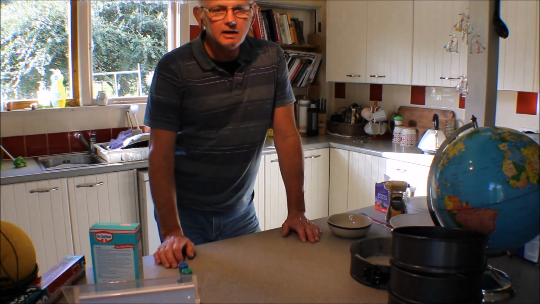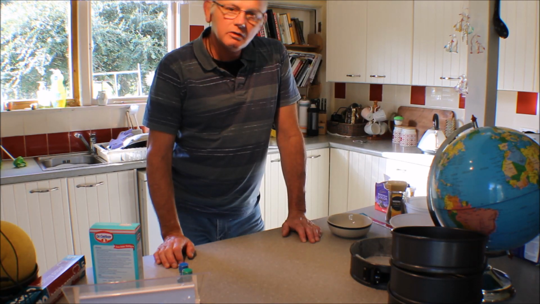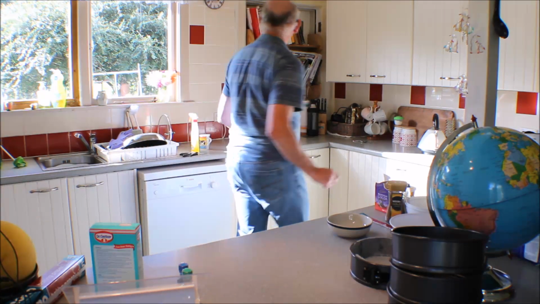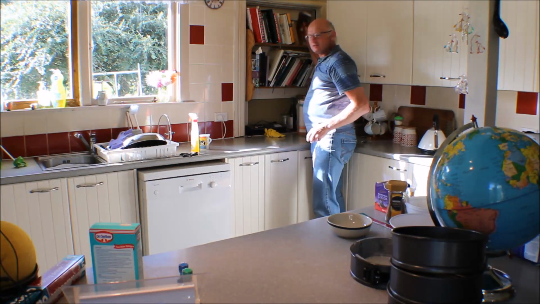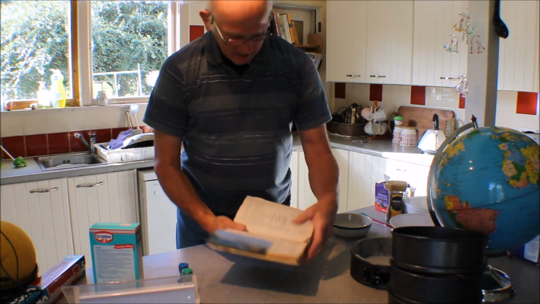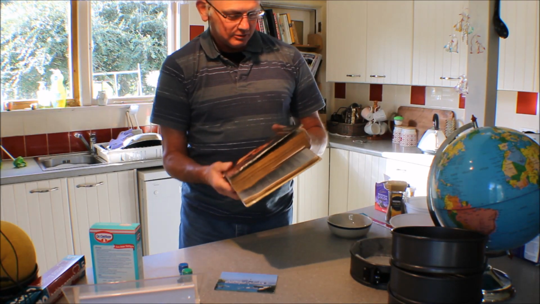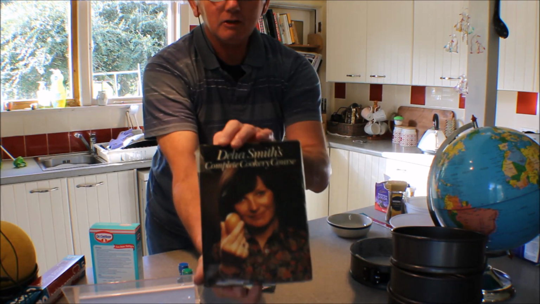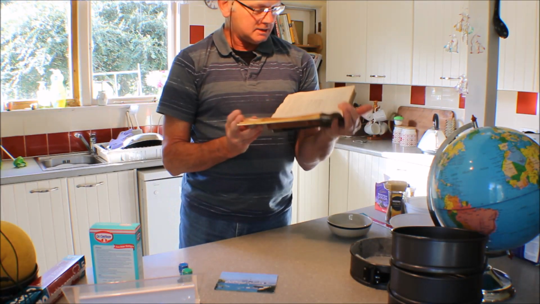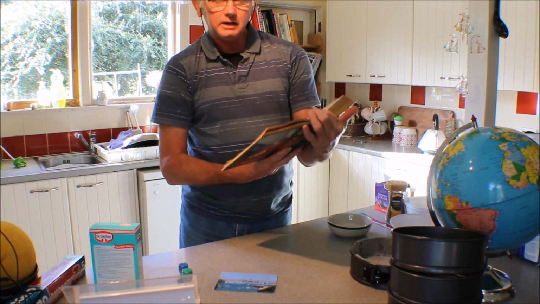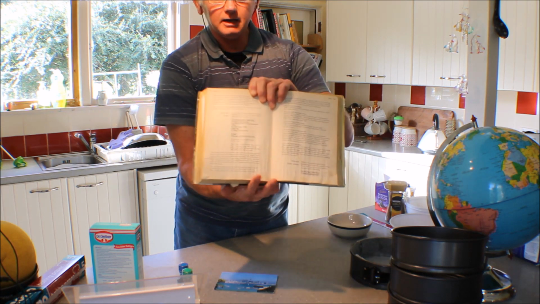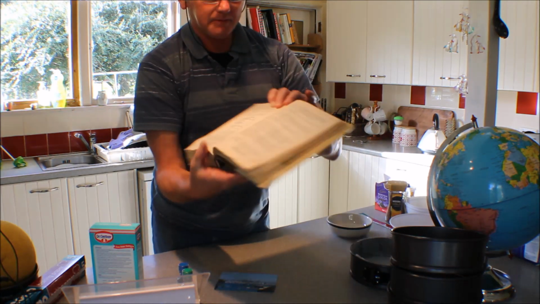So having realised how big the cake needs to be, the next thing that we need to do is find a recipe that will suit. So Isla's got a lovely set of cooking books up here, and I was looking earlier on, and this is good old Delia Smith, who is a famous cook from the UK. And all we really need to do is find a recipe for a simple sponge cake, that one there.